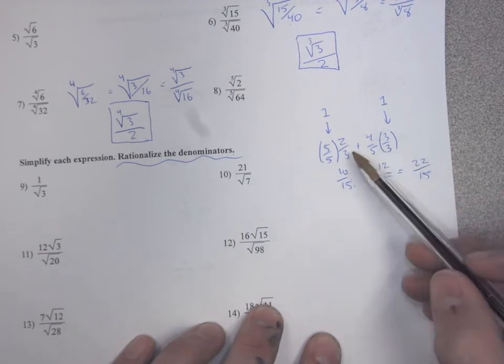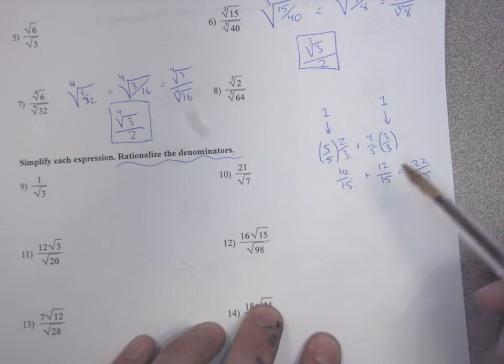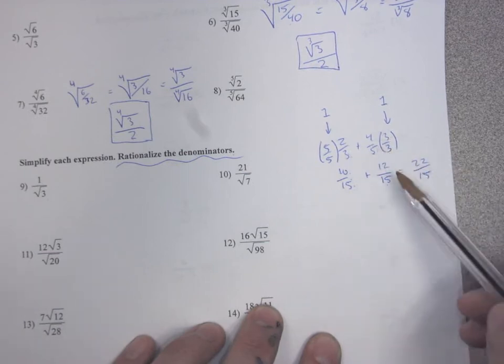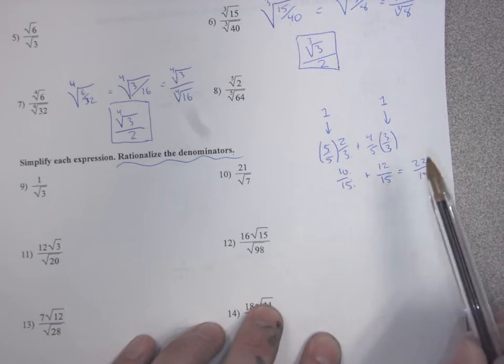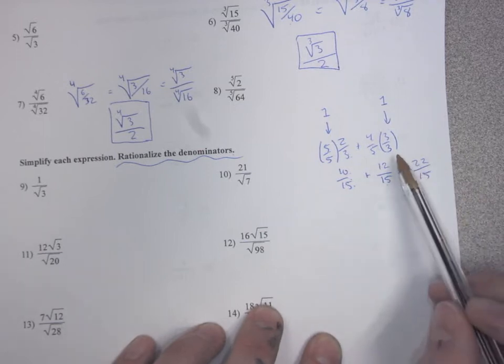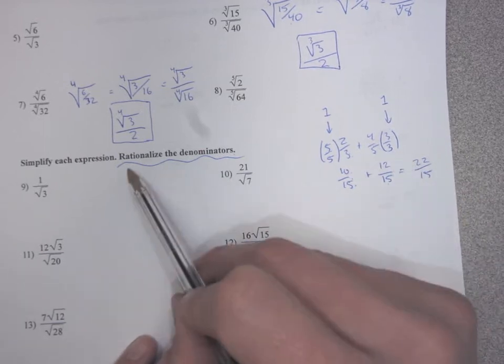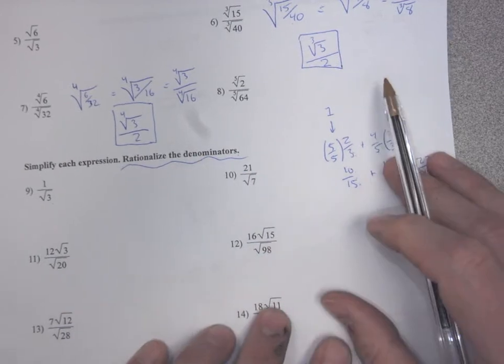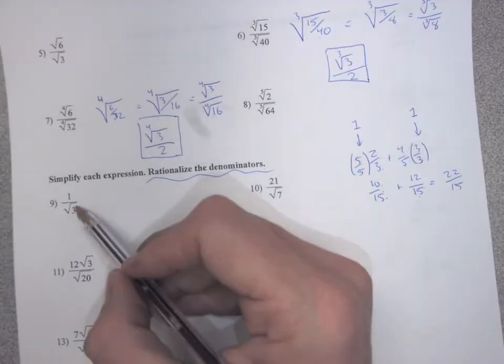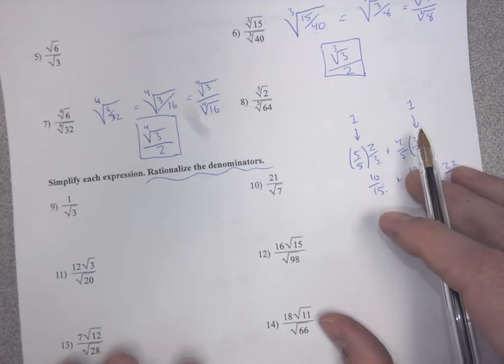Notice that I changed this denominator from 3 to 15, and this denominator from 5 to 15. So I can use the identity property of multiplication to change a denominator, and that's exactly what I want to do here. I want to change this denominator so it doesn't have a root in it.